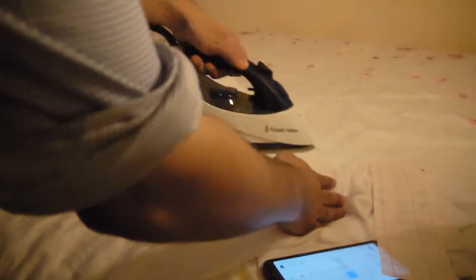I'm just ironing over the actual t-shirt to get rid of any creases to help make the transfer a bit smoother before I actually start the proper transfer.